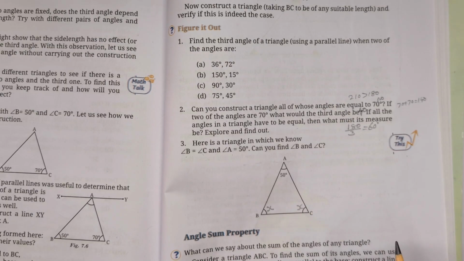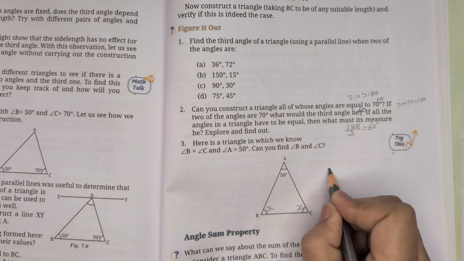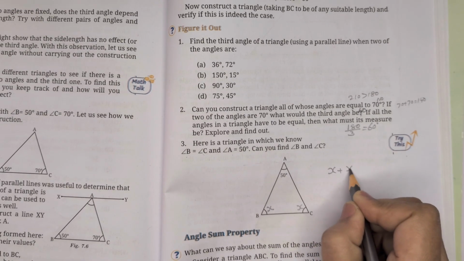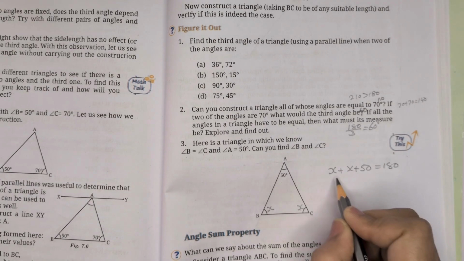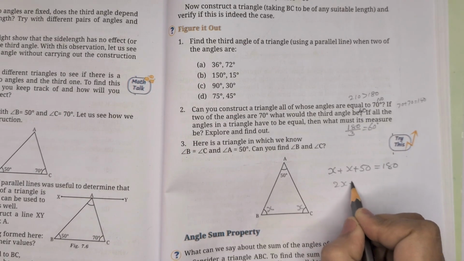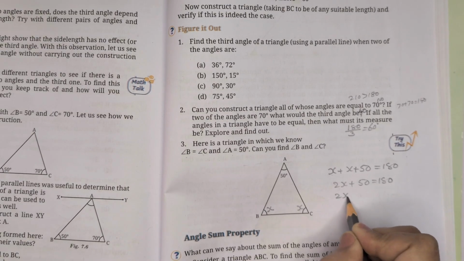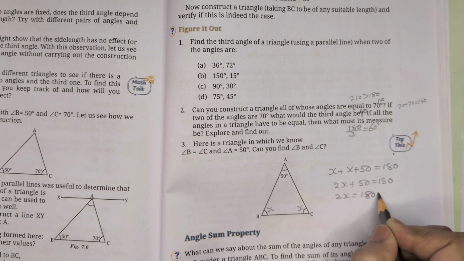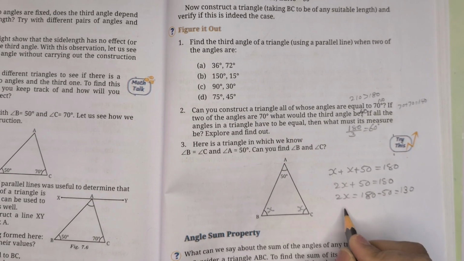We know that the sum of all three angles is equal to 180, which means X, here X is there, this also X. X plus X plus 50 is equal to 180. That means 2X plus 50 is equal to 180, which means 2X is equal to 180 minus 50, which is 130.